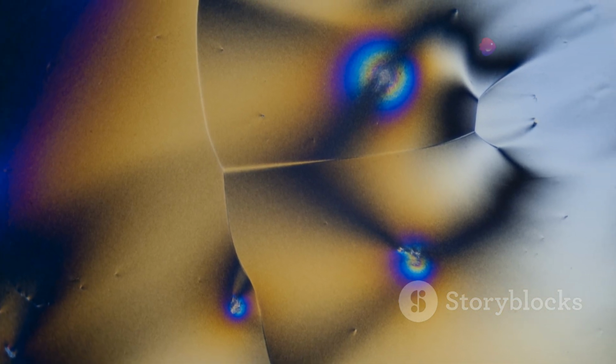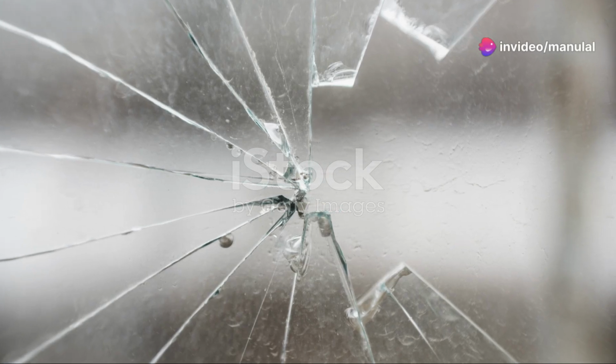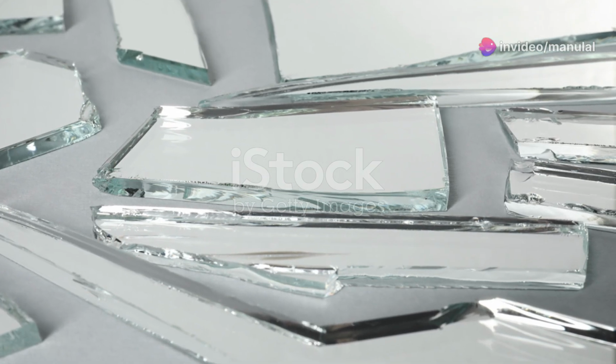When X-rays scatter from a crystal, the scattered waves reinforce each other only in specific directions. These directions are determined by the spacing of the planes of atoms in the crystal, which are represented by the points in the reciprocal lattice.